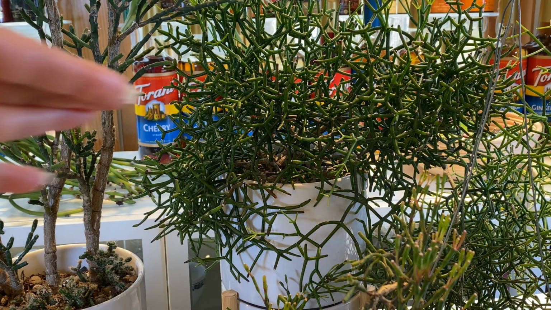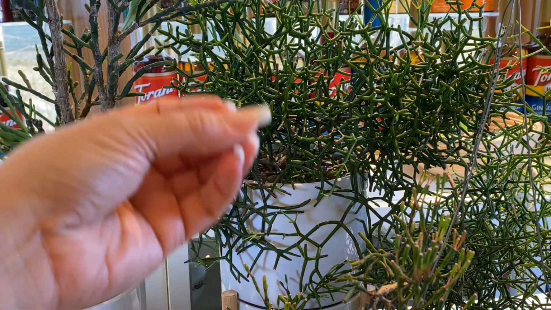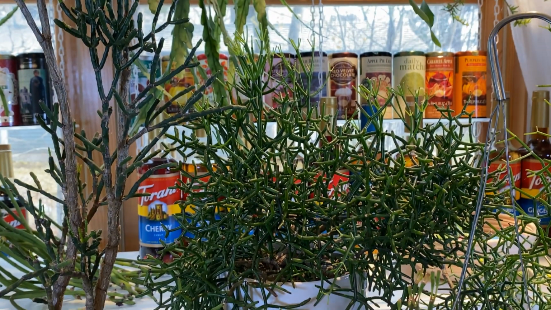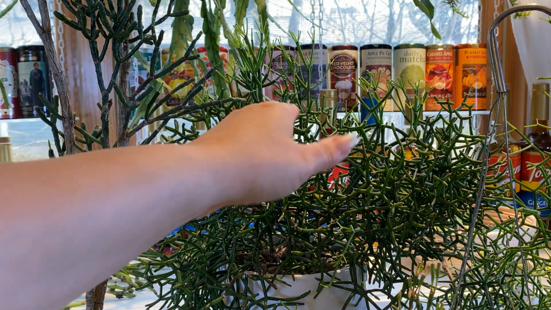You can see that the new branch segments form from the old branch segments, the very tips, and they tend to form in groups of 1, 2, or 3. And so it just continues to sort of multiply out like that, again, creating this rather bushy habit. I will say that I have seen clones out there in cultivation that have a more upright appearance.